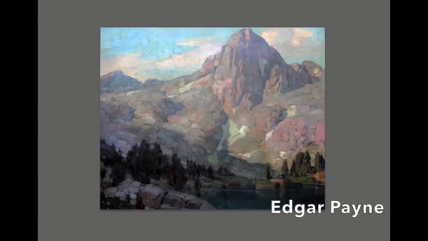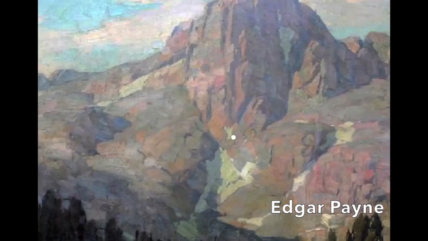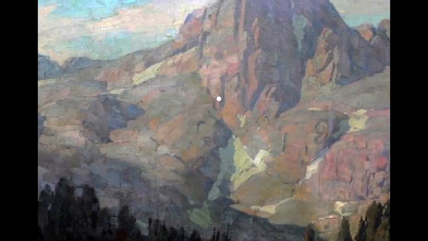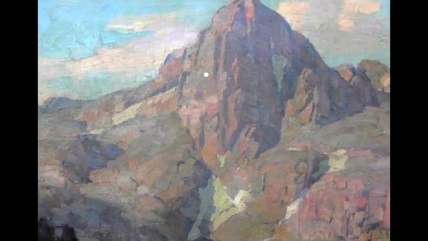This is also Edgar Payne. I think we can zoom in a little bit there, and you can see all this light area is pretty much one value. Again, it's a subtle value change if there's any, but a lot of color change from grays, gray blue, gray green, gray red, gray orange. A lot of color in this area here. Same thing in the shadow, some color variation.